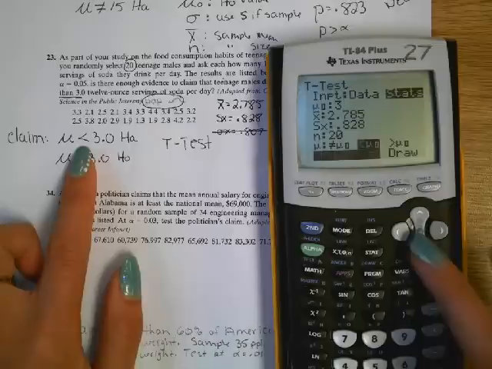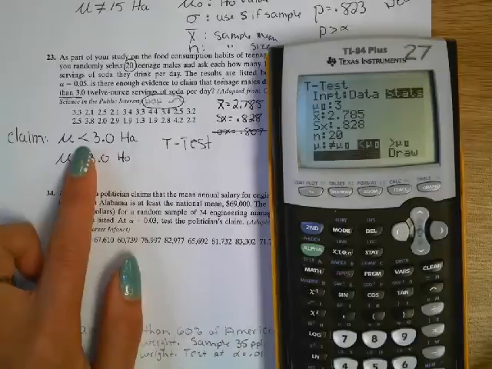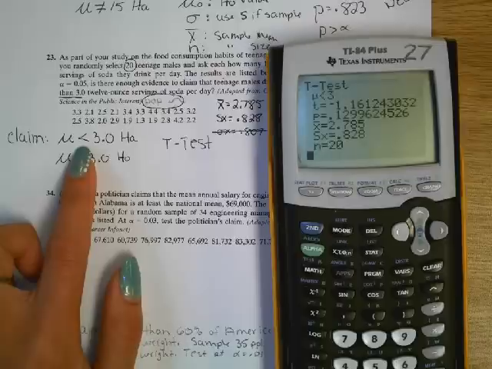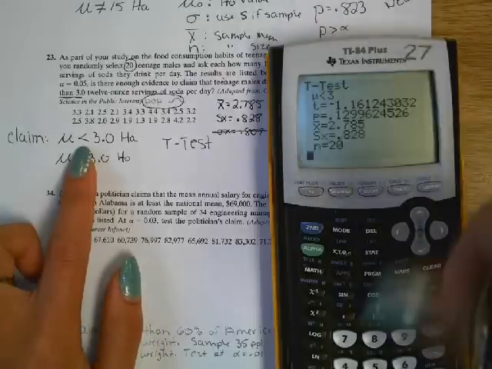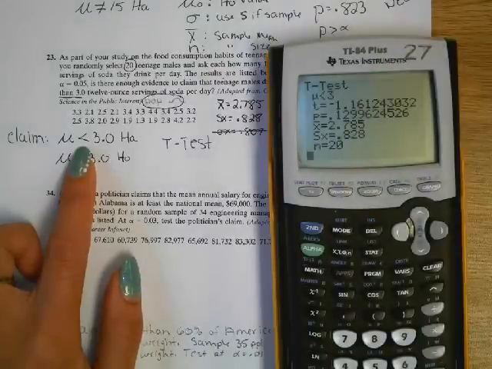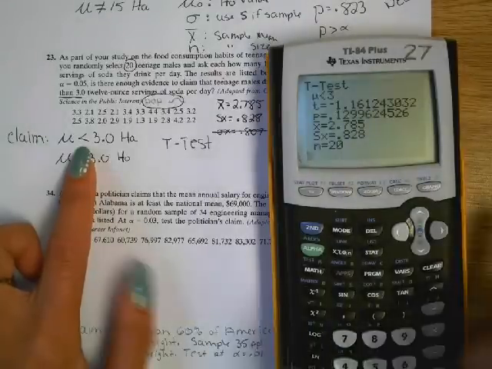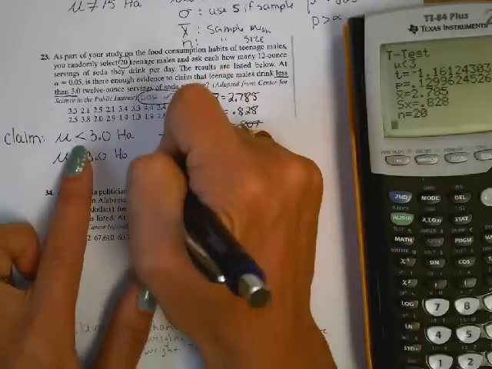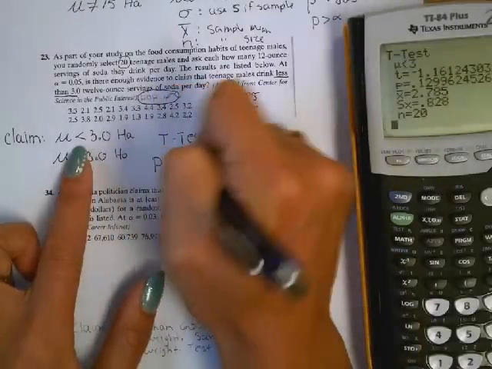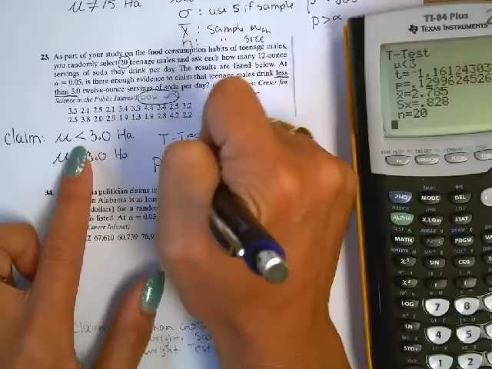And then down to calculate. What does draw do? I think it just sketches a graph. You could try it if you want. And the only number we want on there is the P. So the probability, 0.130.